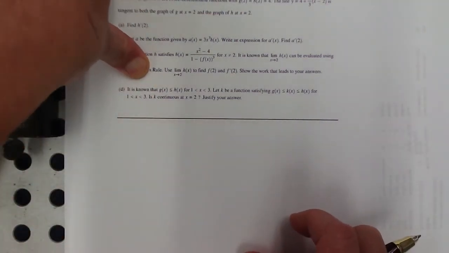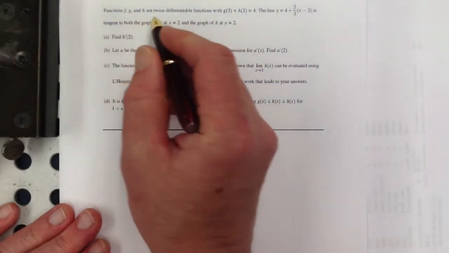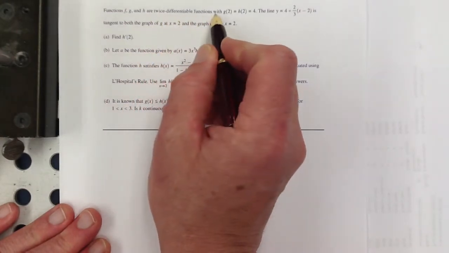Here's a true response question from an A/B practice test. Let's see what we got. Functions f, g, and h are twice differentiable functions.